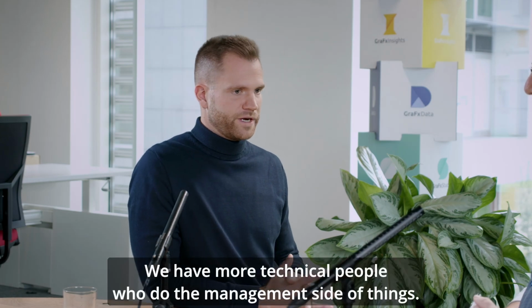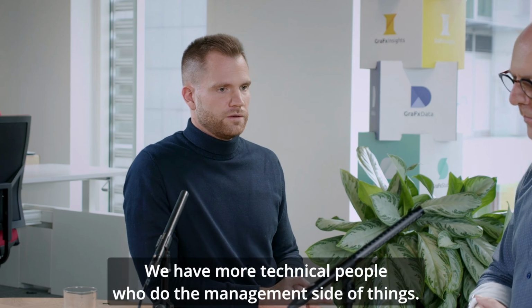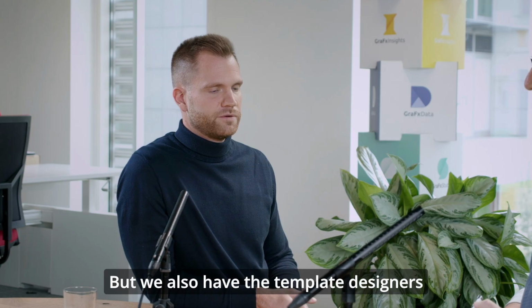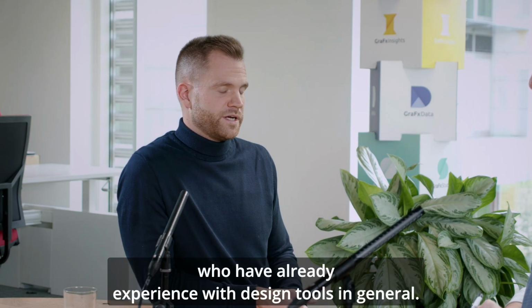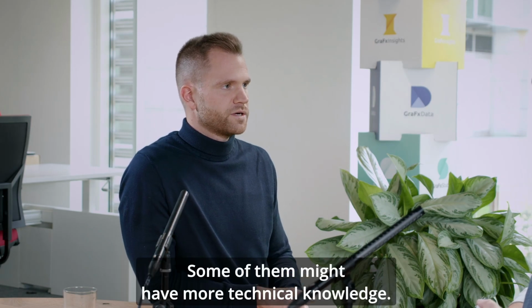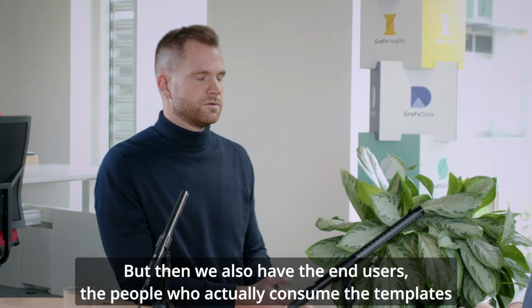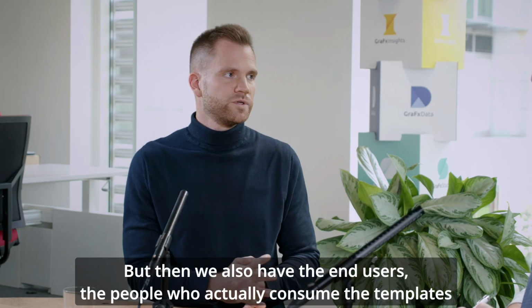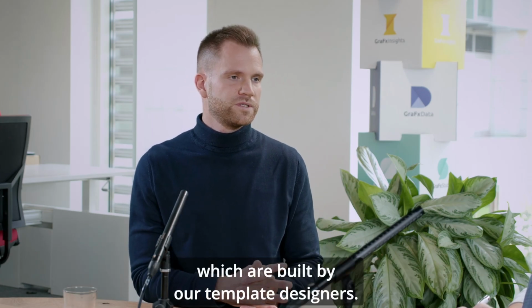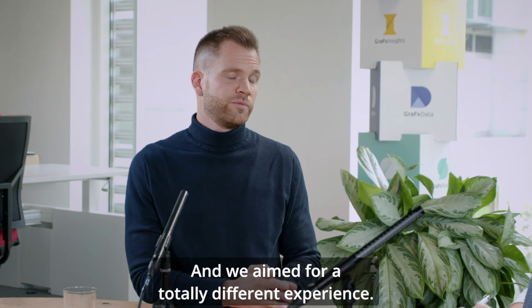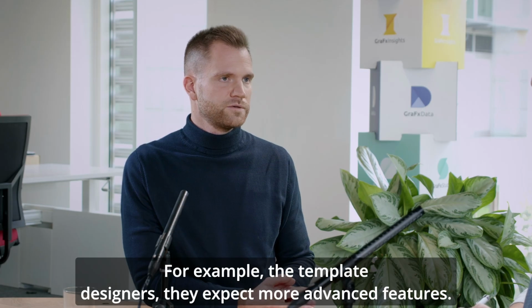We have more technical people who do the management side of things, but we also have the template designers who have already experience with design tools in general. Some of them might have more technical knowledge, but then we also have the end users, the people who actually consume the templates which are built by our template designers. And we aimed for a totally different experience, for example, for the template designers.